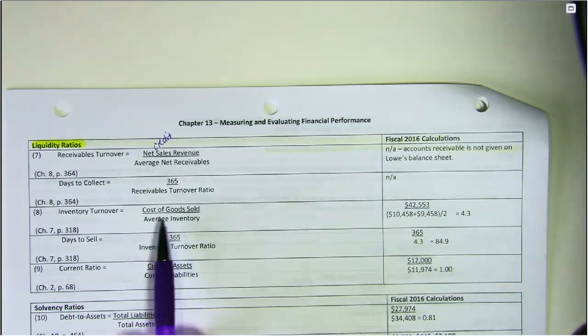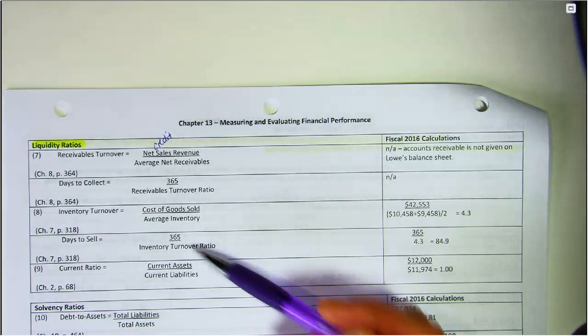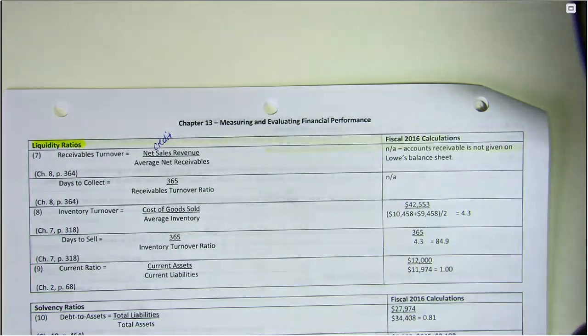These ratios depend on the type of business that you're in. Again, they're asking for an average number. Here they're asking for average inventory. So end of last year and then the end of this year, add them together and divide by 2. We take 365 and we divide the inventory ratio into that, and that tells us the number of days on average it takes you to move your inventory.